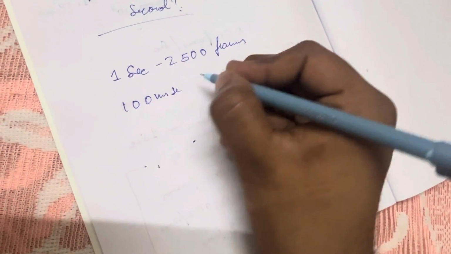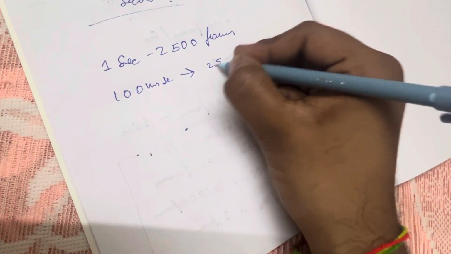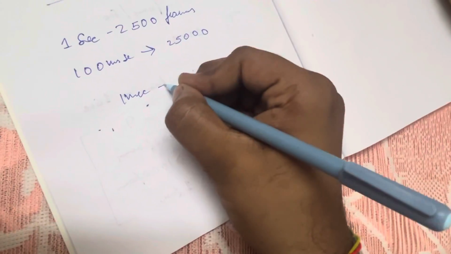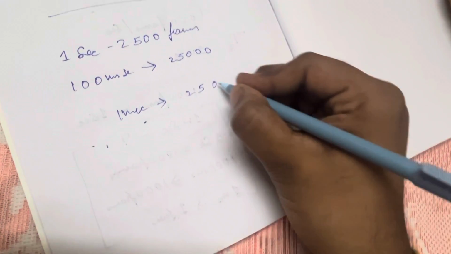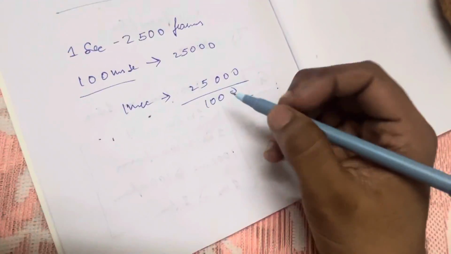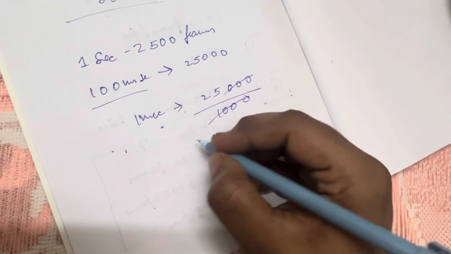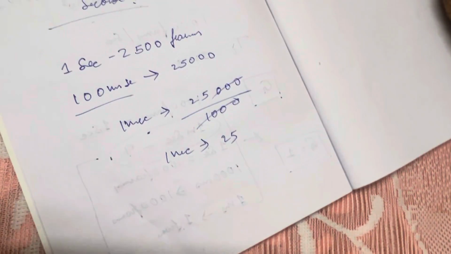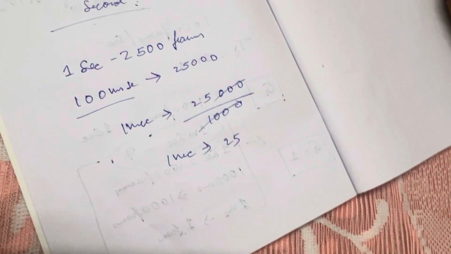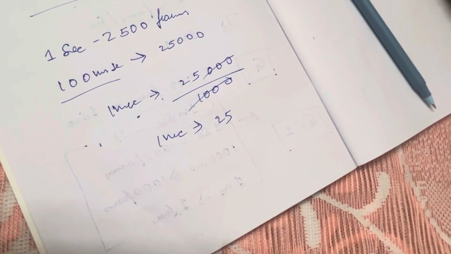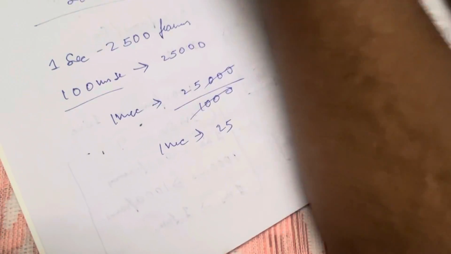1000 milliseconds is equal to 25,000. Okay, 1 millisecond is 25,000 by 1000. Okay, that is how we do this. Right? In the same way, cancel, we get 25. So 1 millisecond is 25. So now that is how we do it for all, if it is given that it is 18 milliseconds.